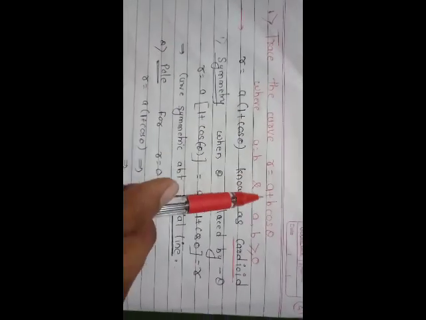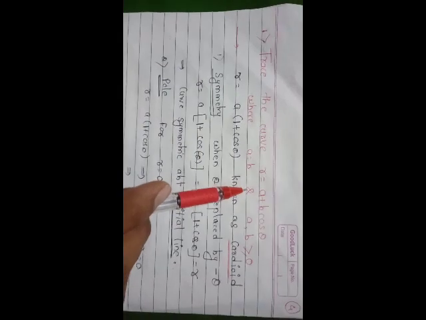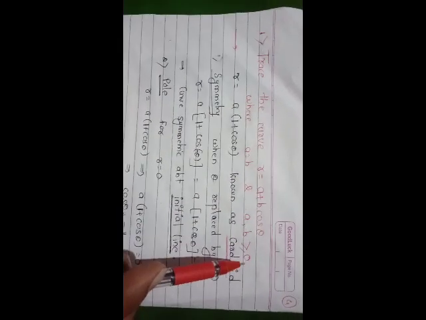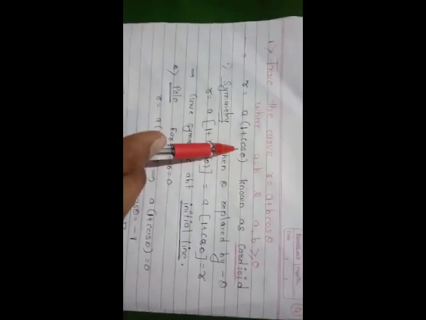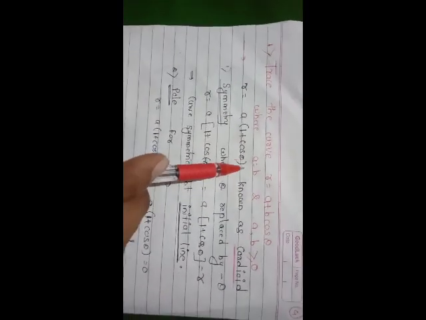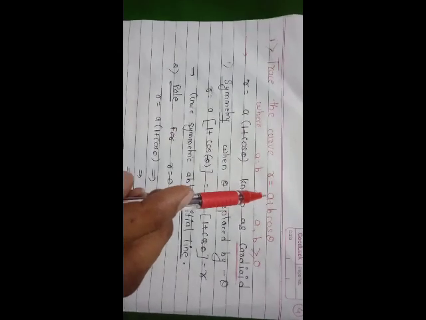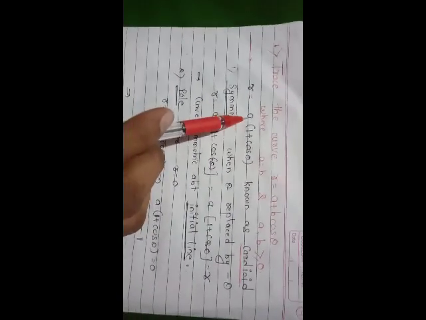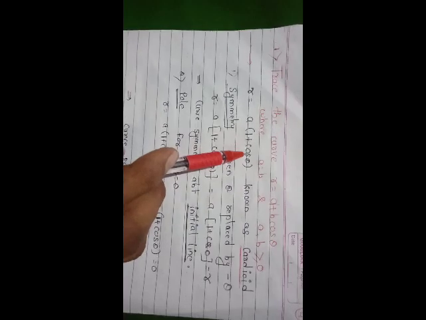The curve r equal to a plus b cos theta, where a equal to b and a and b both are greater than or equal to 0. So r equal to a(1 plus cos theta). Since a equal to b, a plus a cos theta, taking a common, we have r equal to a(1 plus cos theta). This curve is known as cardioid.